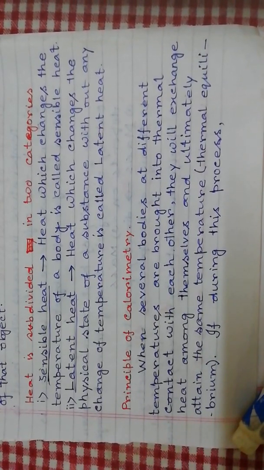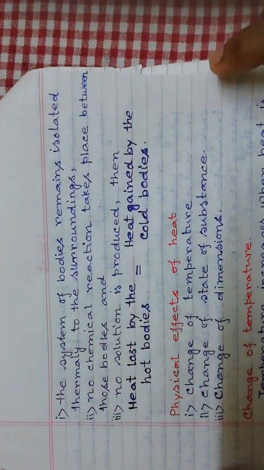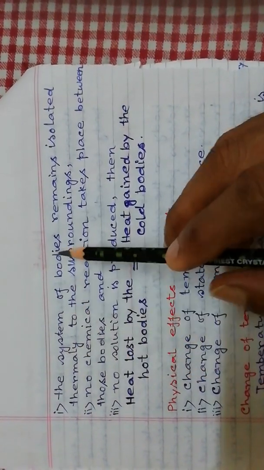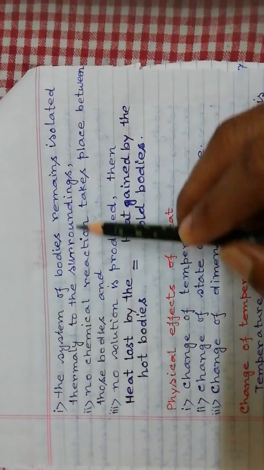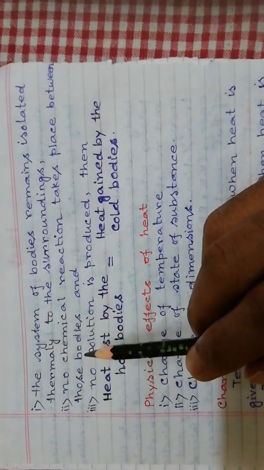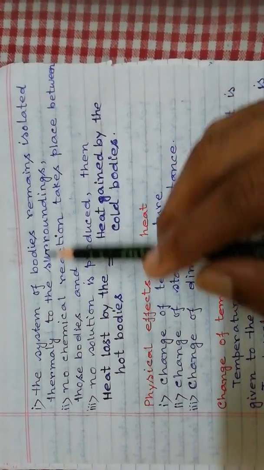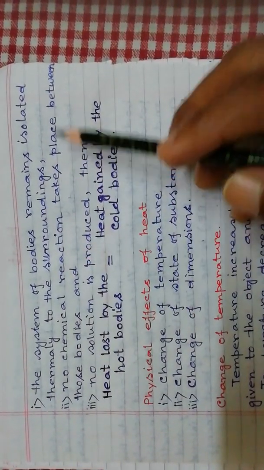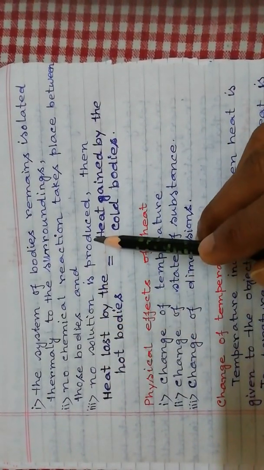And if during this process the three conditions are met: the system of the bodies remains thermally isolated from the surroundings, that means no heat reaches the system from the surroundings, or no heat goes out from the system to the surroundings; no chemical reaction takes place between those bodies; and also no solution is produced.